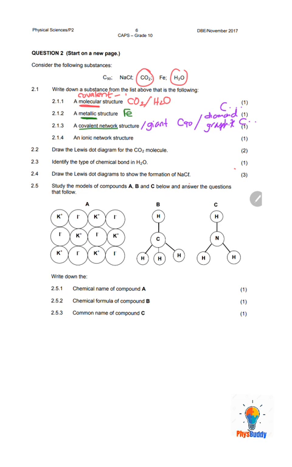And lastly, an ionic network structure. So ionic would be made up of a metal and a non-metal that undergo a transfer of electrons during bonding, and that is NaCl. Sodium metal and chlorine non-metal, forming an ionic network structure.